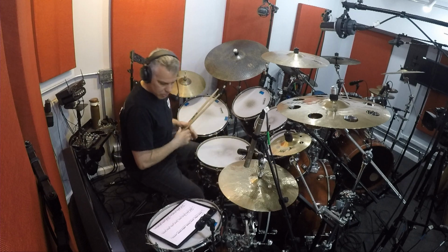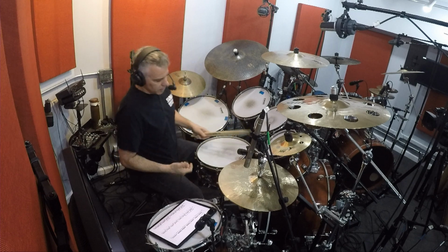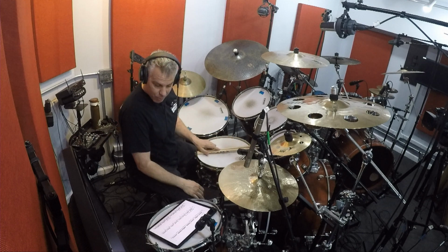Using split accents on the floor and the snare, right? That's a fun one. And now we just have a couple left.